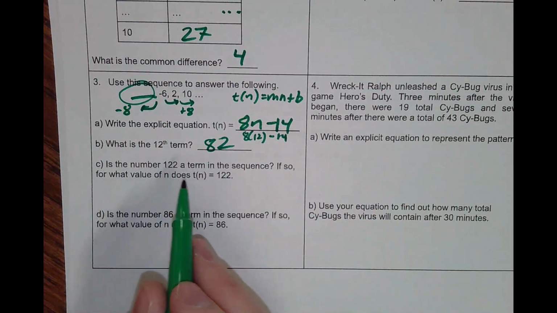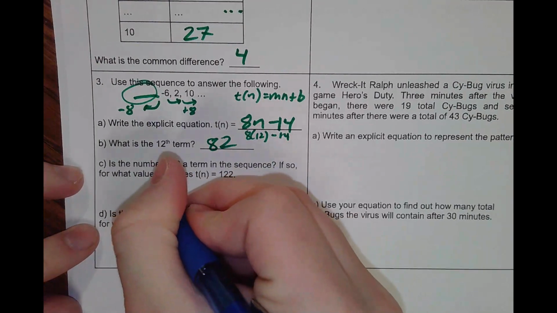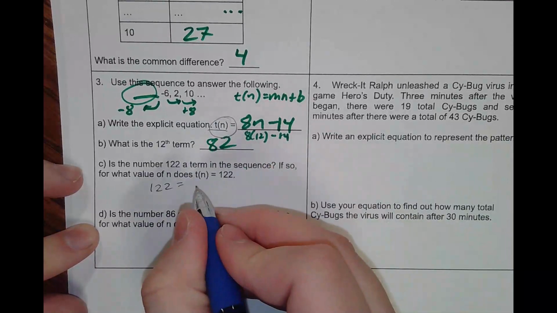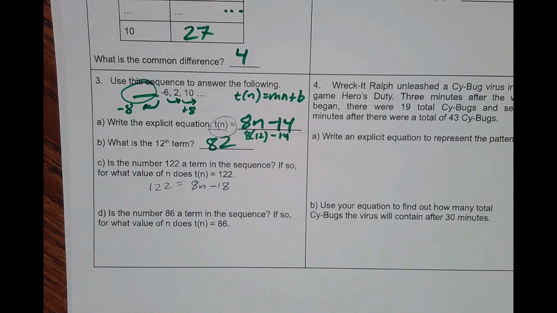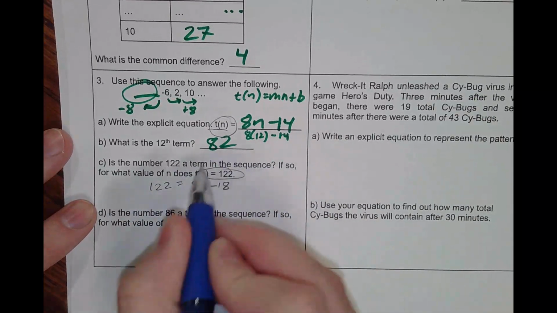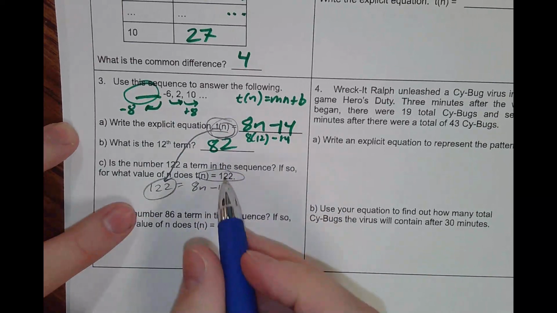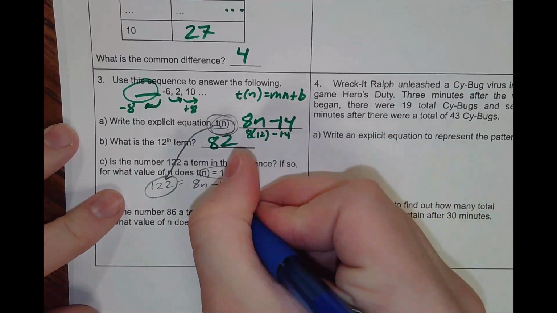Is the number 122 in the sequence? Let's check. A great way to check is to plug the number 122 in for the term value output and solve. So 122 is the output, literally the output 122. And we can go ahead and solve for n, which is the term number.